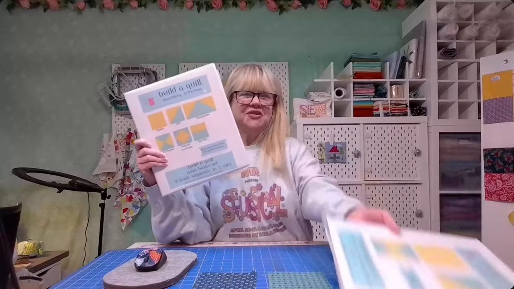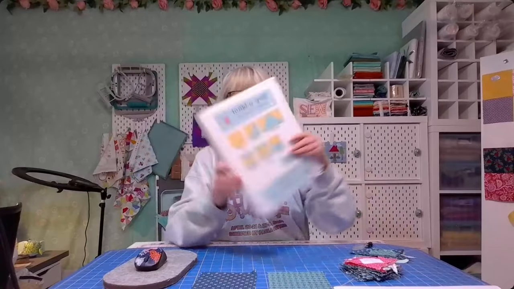Now with this set alone or this set alone, you can make hundreds of quilts just with those sizes. But a lot of patterns will have multiple sizes that create like a full block, and these 2 should cover both of those.